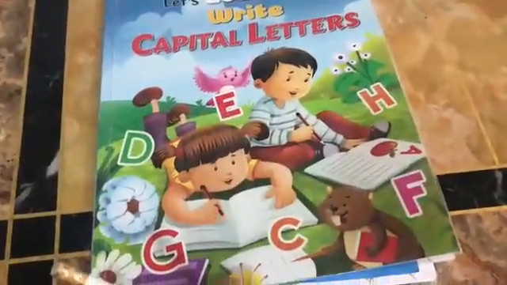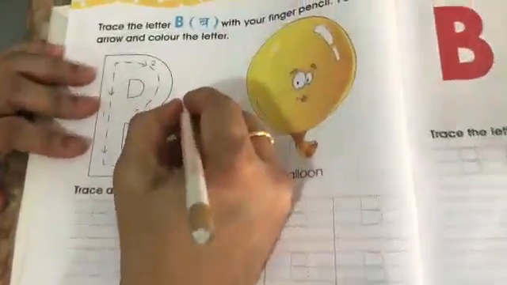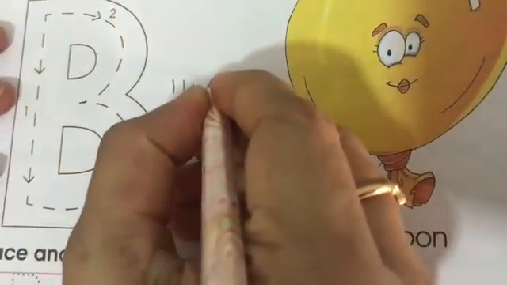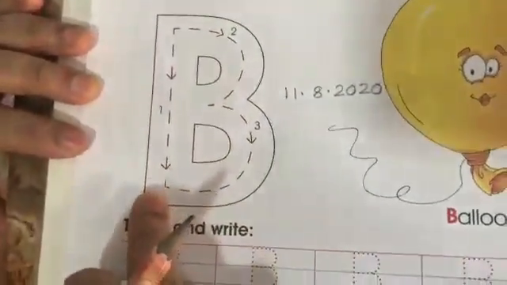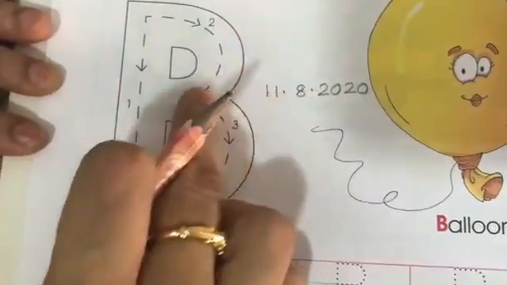Now, let's write B in our English workbook, page number 6, 7 and 8. In page number 6, let's write the date 11.8.2020. Then let's trace this B. First a standing line, one right curve and two right curves. After that, you can color it neatly. Then let's trace B in this page and then write B in this page.